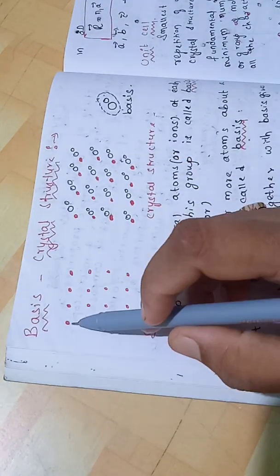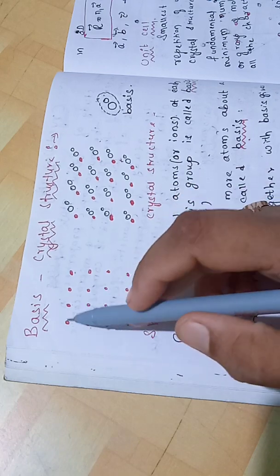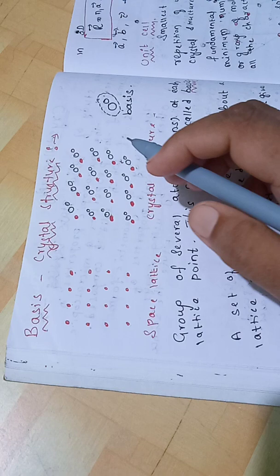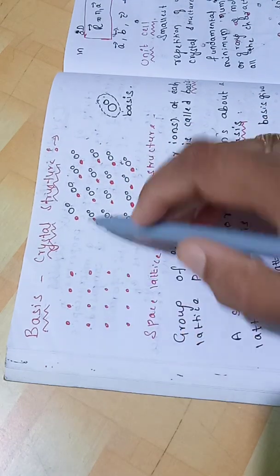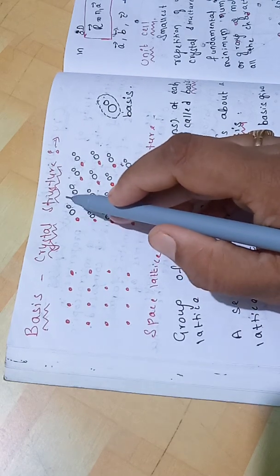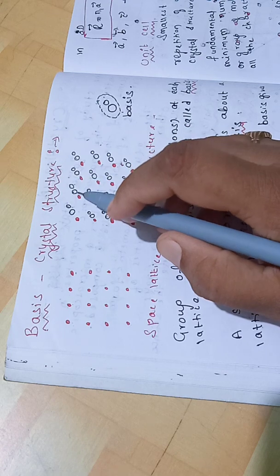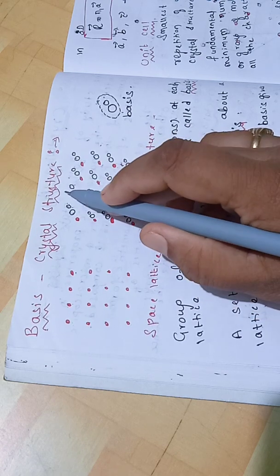Now next, basis. This is the lattice, the red color dots, the arrangement of atoms or molecules. Now see, in some solids, to this lattice, a single atom or ion or a group of atoms or ions are attached.